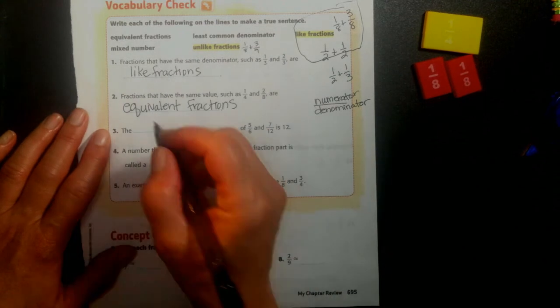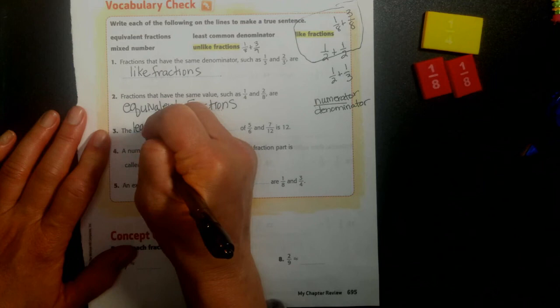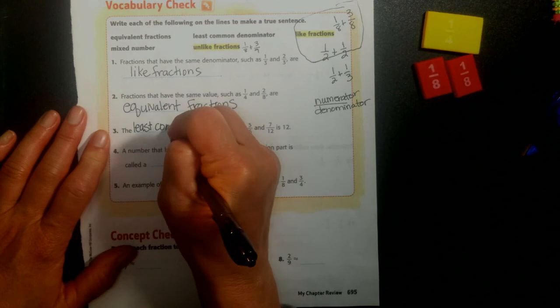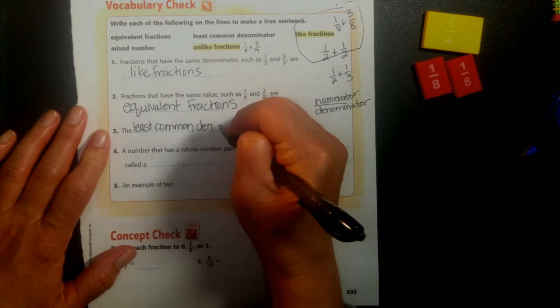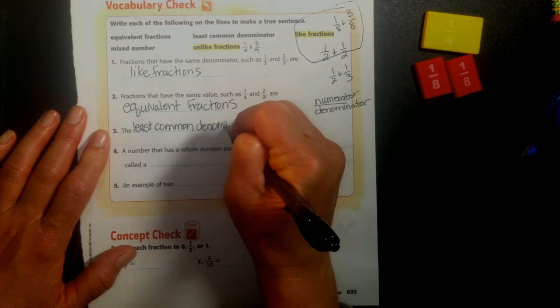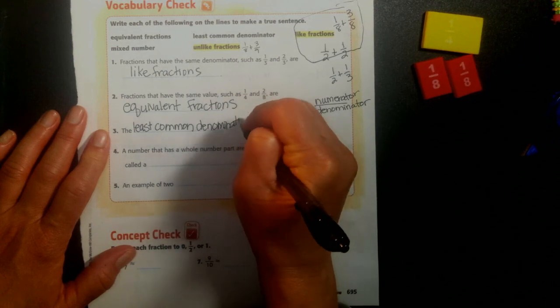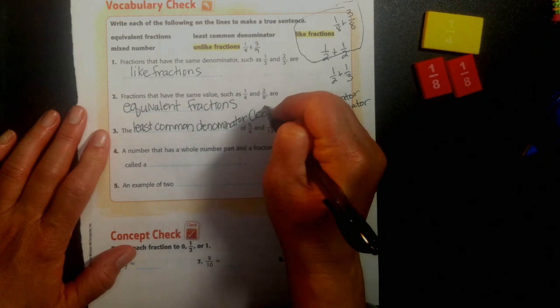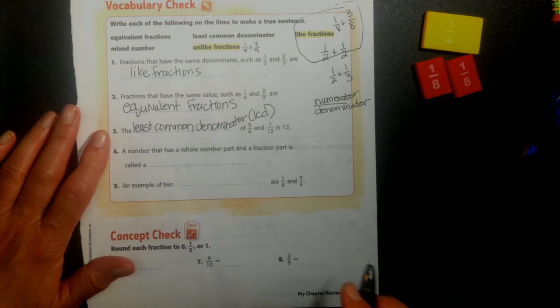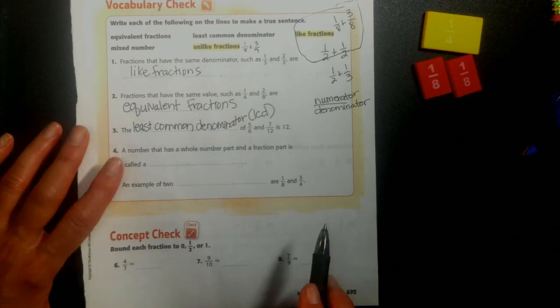I'll write it out: it's the least common denominator. You can do the abbreviation if you remember it, but it's probably good to write it out to practice your writing. I do abbreviate this. I call it my LCD. We have all kinds of GCF and all those letters.